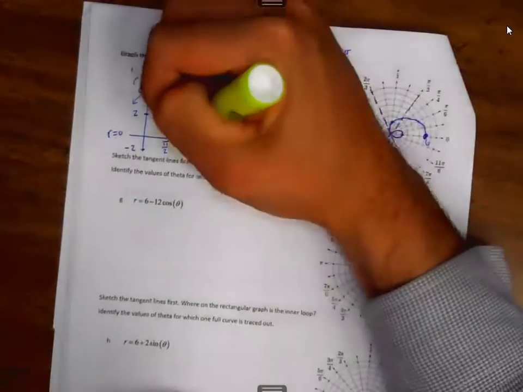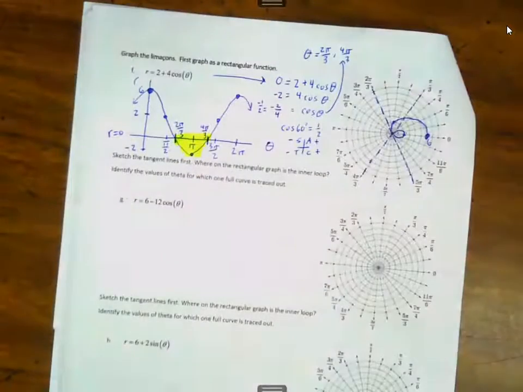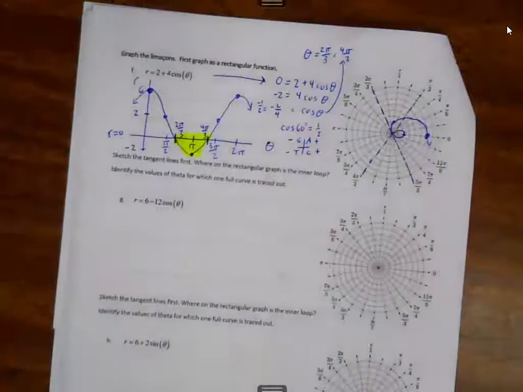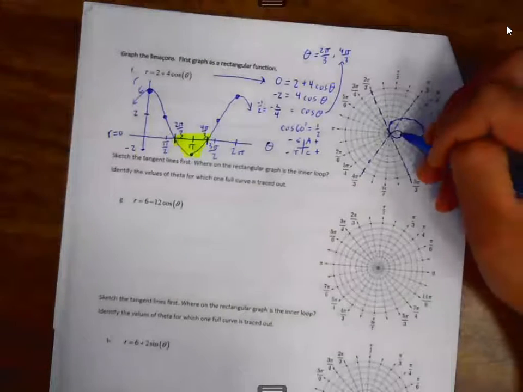So this part of the graph is where our loop is happening, anywhere below the x-axis or the r-axis. But if r is never negative, then you don't have the loop. And that's why some of these have loops and some of them don't when we originally graphed these on our calculator.